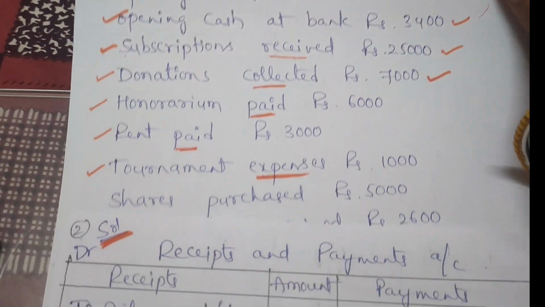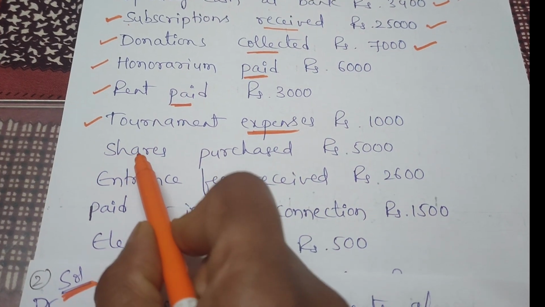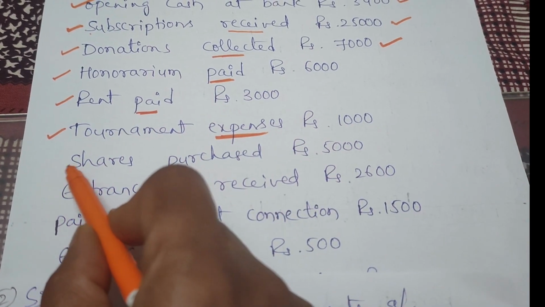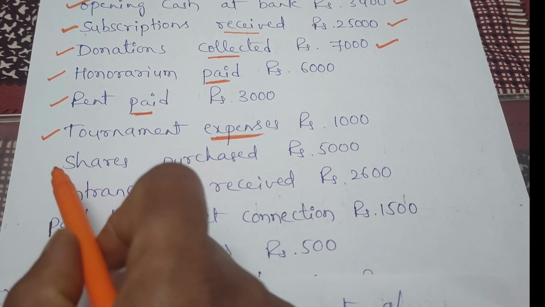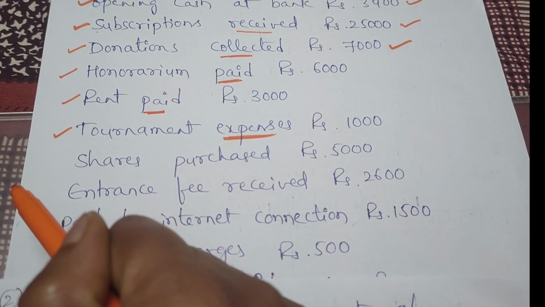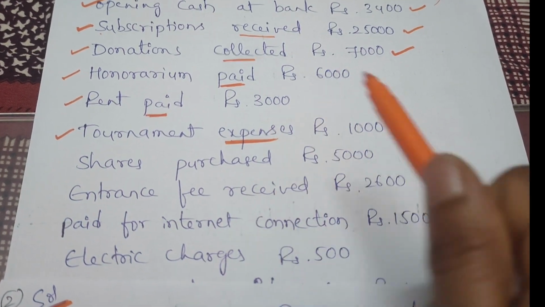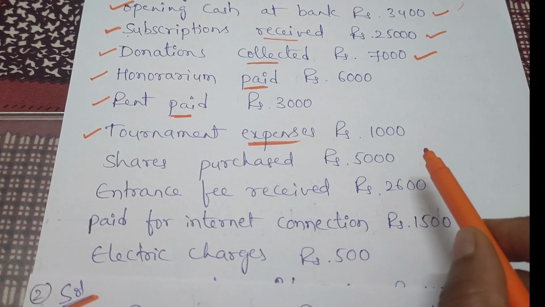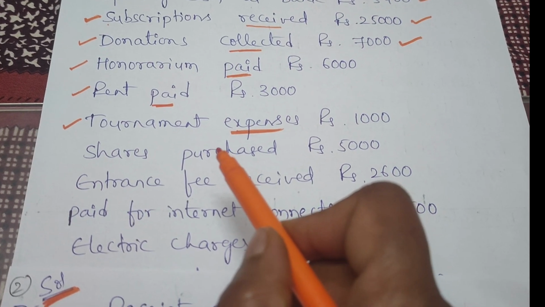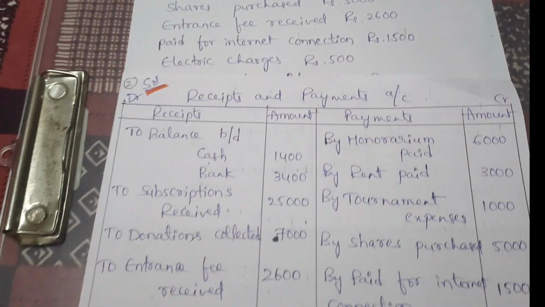Next item is shares purchased. Our next item is shares purchased 5,000. If business is purchasing shares, automatically cash will be paid. If it purchases anything, definitely it has to pay some amount of cash. So here shares are purchased by business and it is paying how many rupees? 5,000. So these shares purchased we should record on which side? Payments side, because it is a payment. Okay. So let us see.